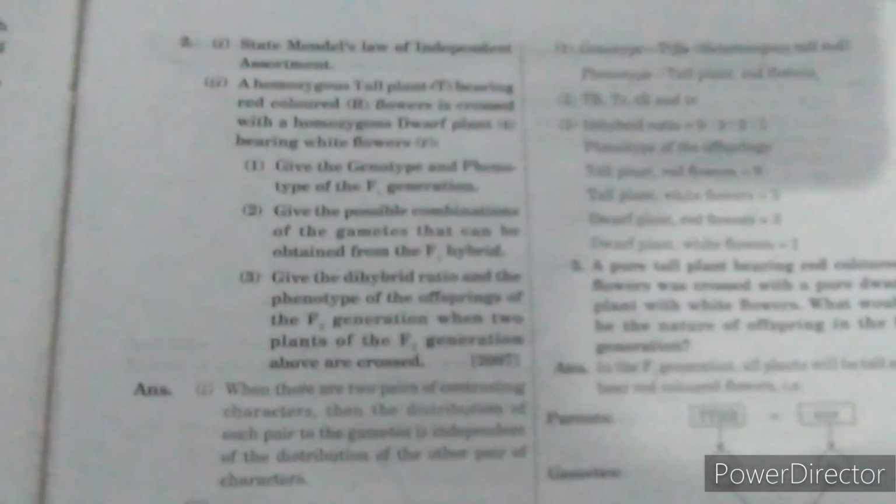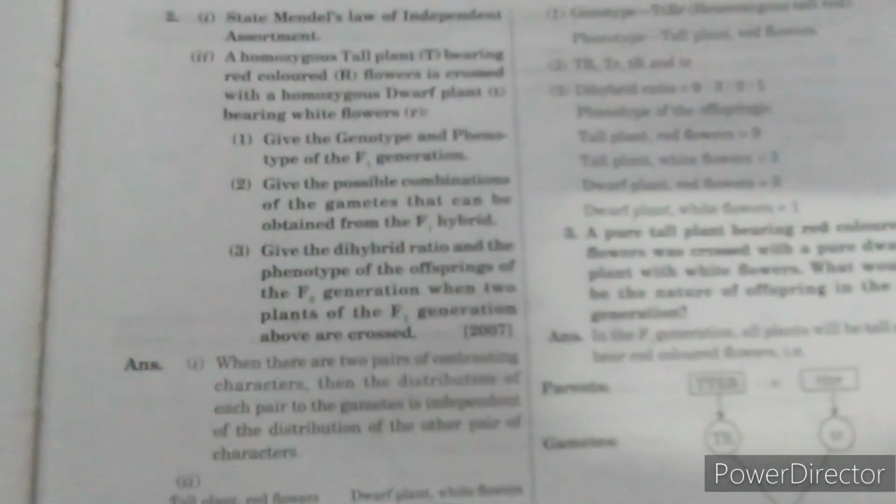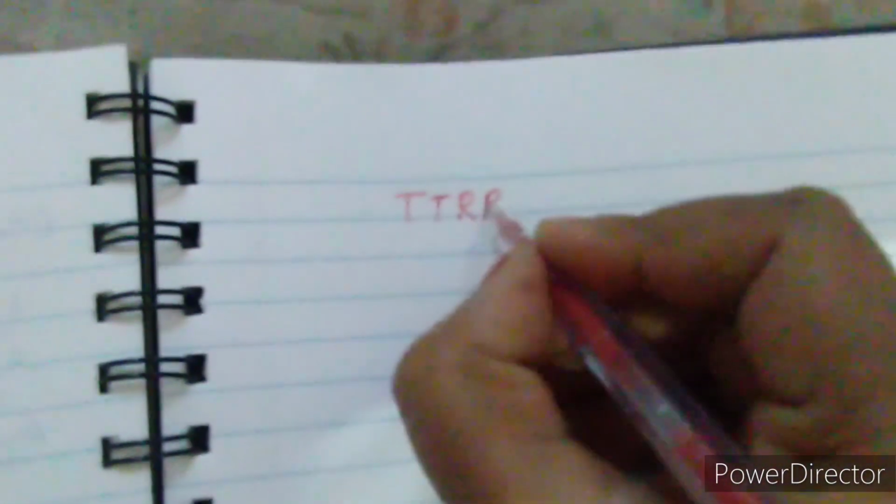Now all these questions can be easily answered if you draw the cross. First of all, the complete cross you have to draw. So let's see how you will draw the cross. This is the dihybrid cross, that is tall plants with red flowers. So let's see how we will draw it. For tall we will take capital TT, and for red flowers we will take capital RR.